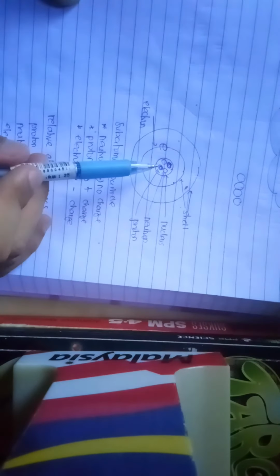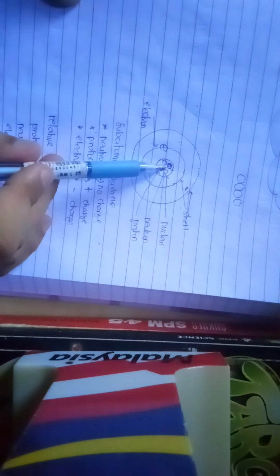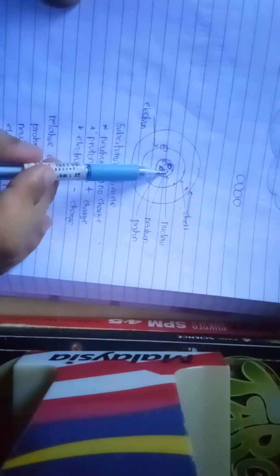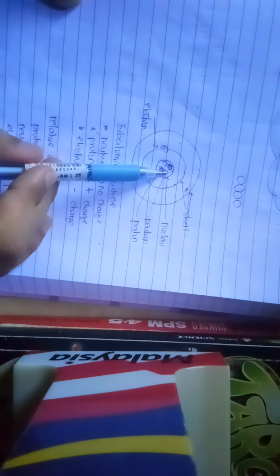For example, look at the diagram that I drew. I have two protons, I have two neutrons, so my nucleon number is 4. That is the definition. Total number means addition: you add protons and you add neutrons.